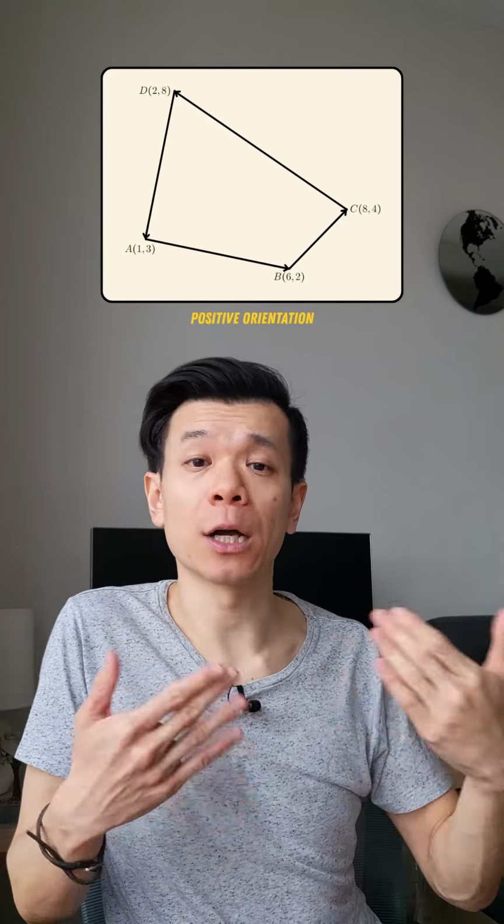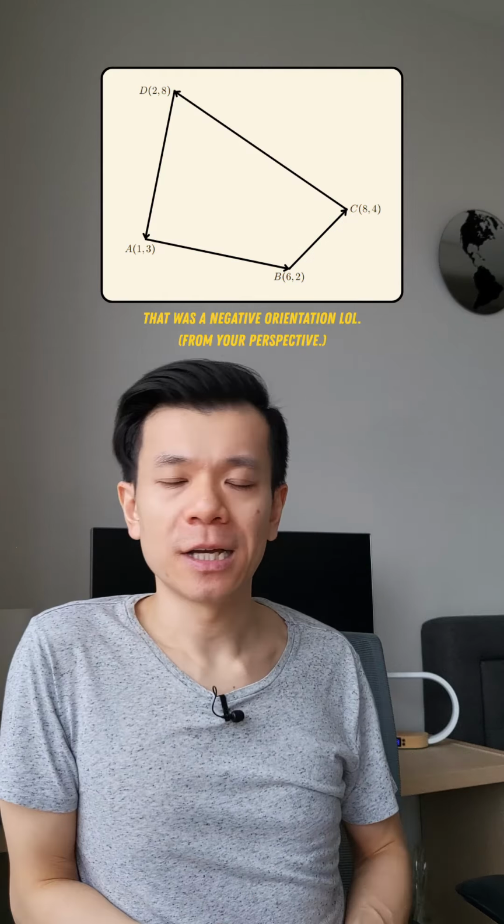All right, let's take a look at this quadrilateral ABCD, and let's try to find its area, shall we? First, we have to order the vertices in a sequence that has a positive orientation, or a counterclockwise orientation. What that basically just means is that if you were to walk along the boundary of your polygon itself, the interior of the polygon, the area of the polygon, will always be on your left.